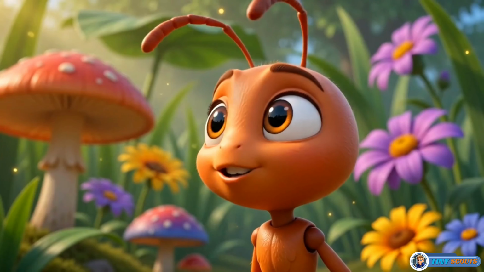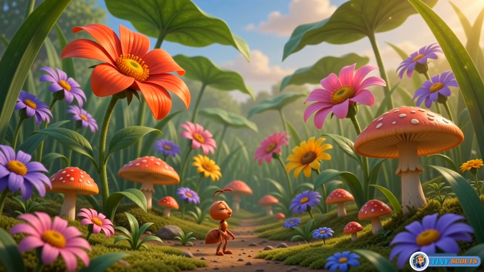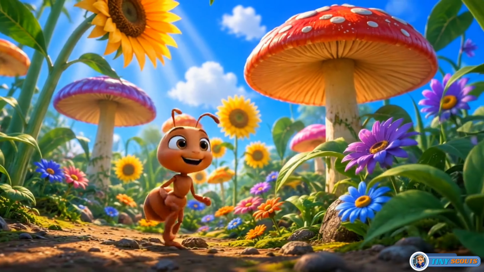Along the way, he walked past tall grass, colorful flowers, and giant mushrooms. Everything looked peaceful, and Marco felt excited.